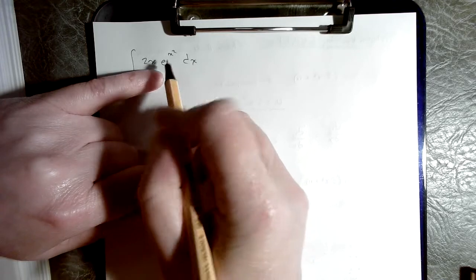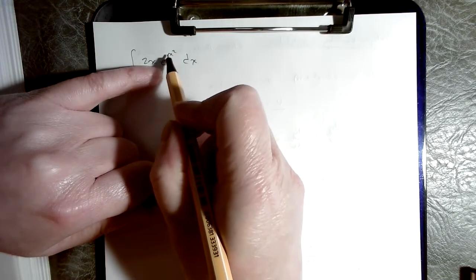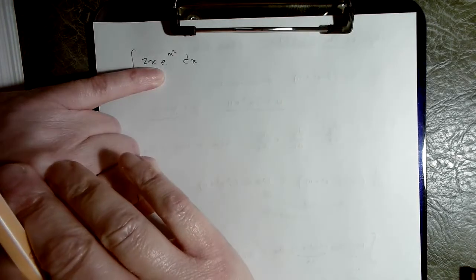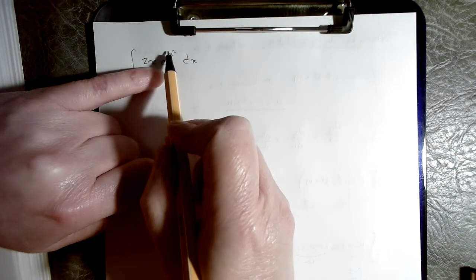And what I'm looking for is I recognize that here I've got composition. It's not e to the x, it's e to the fancy stuff. I have an x squared shoved inside an e to the x. It's important that you're able to recognize this as composition.